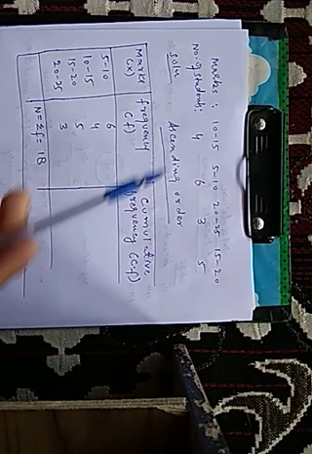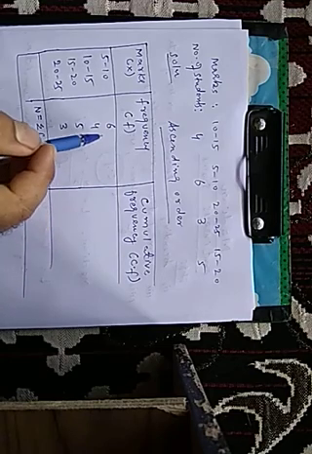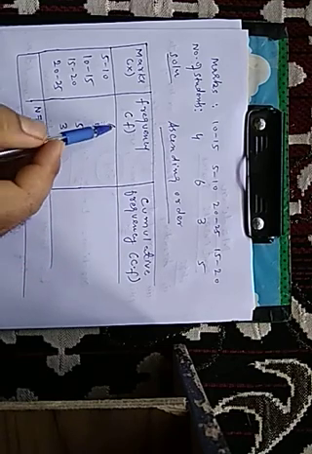The lectures were on calculation of median in case of individual series and in discrete series. Therefore, I will not go into detail on how to get these values. I will directly calculate the values of cumulative frequency from this simple frequency column.